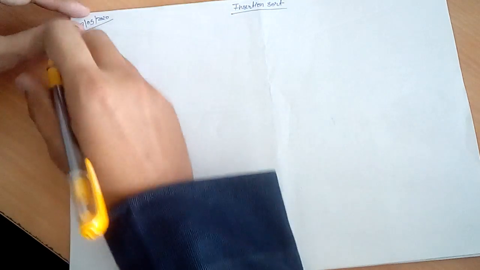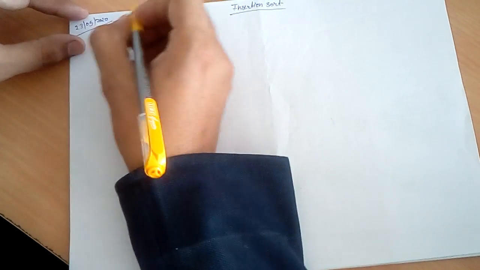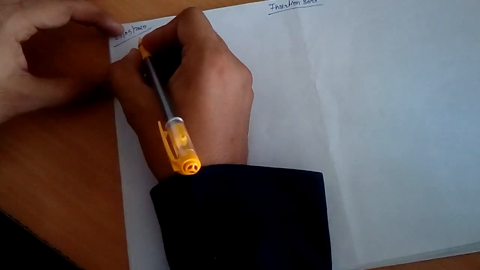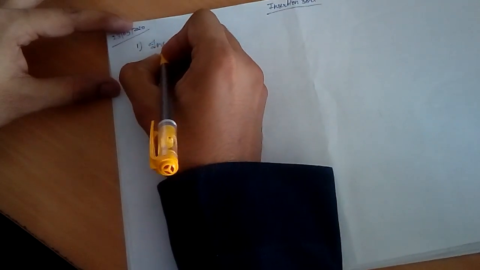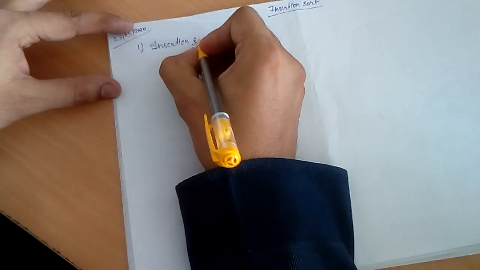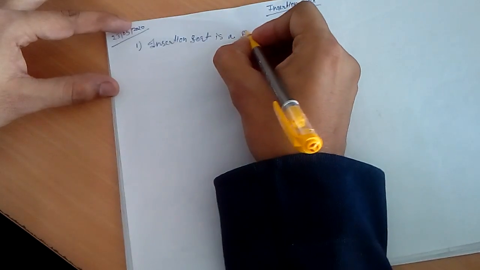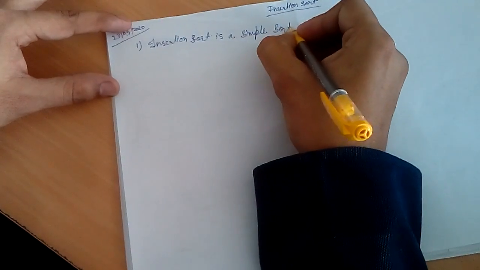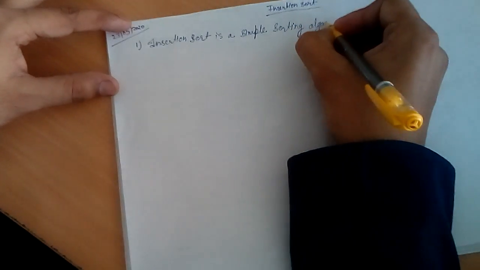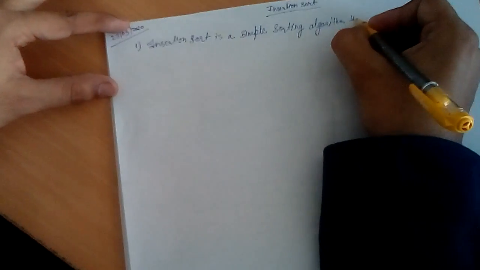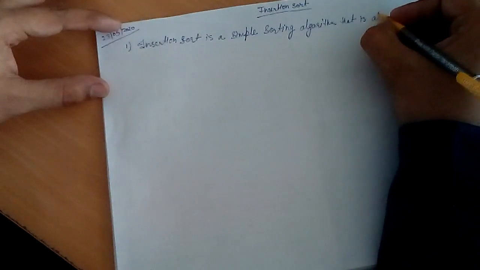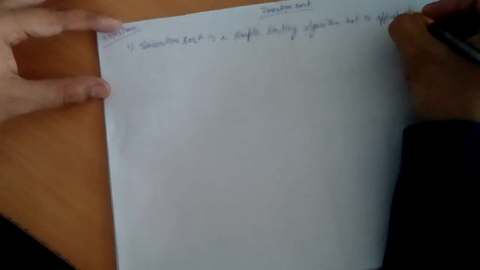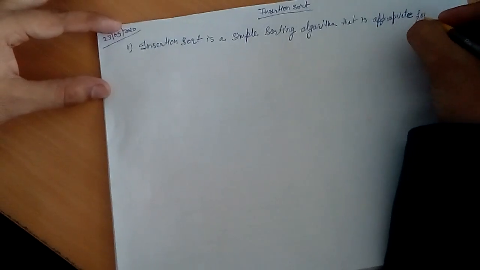Okay, first of all we will see the characteristics. The characteristics of insertion sorting are, first, insertion sort is a simple sorting algorithm that is appropriate for small inputs.